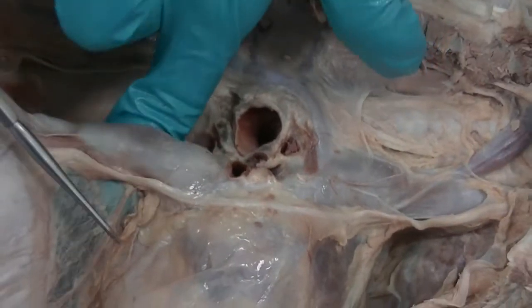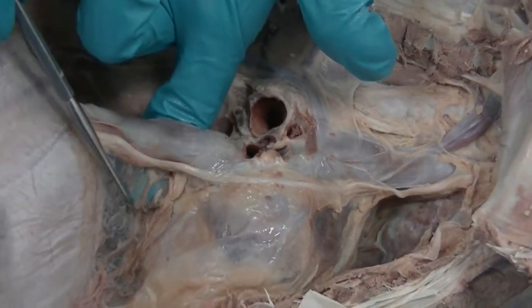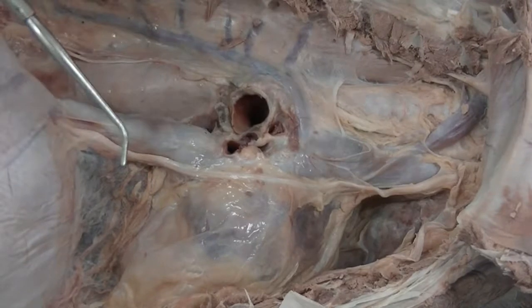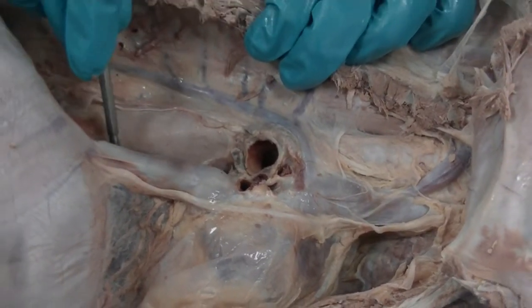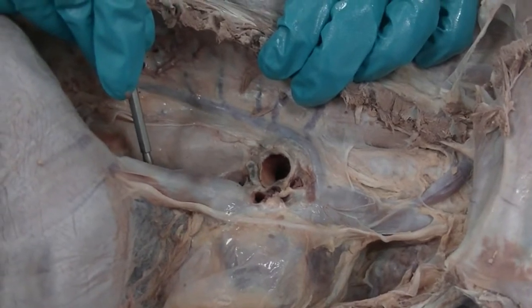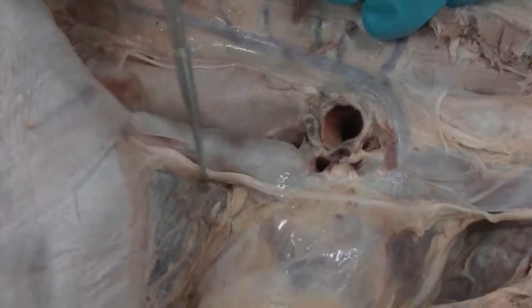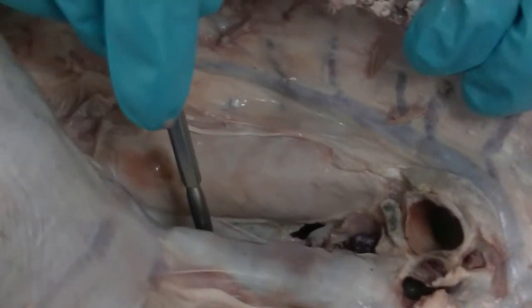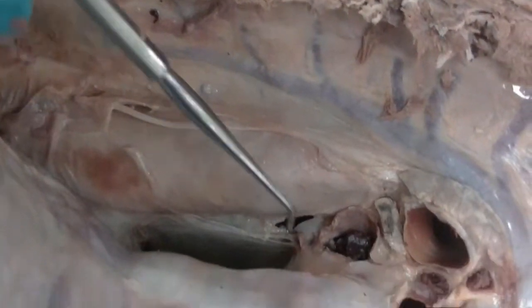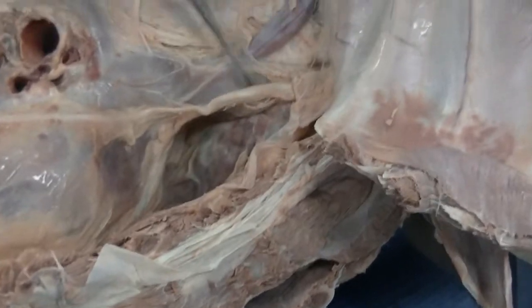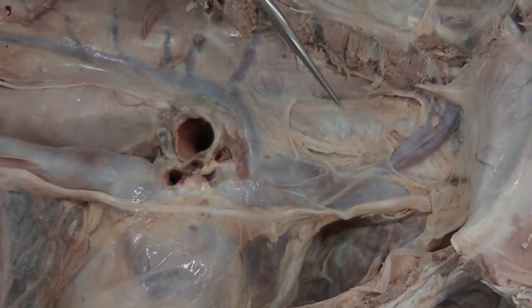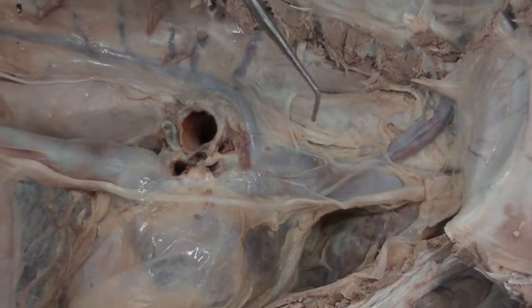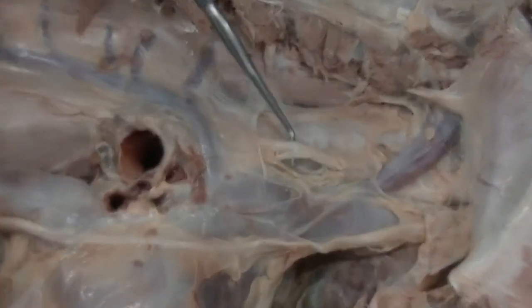So the fold that we already explained, that is our plica vena cava, and then as I go behind the plica vena cava, the probe is now in the mediastinal recess, which is the space between the plica vena cava and the mediastinum. Okay, so the major features that we can see from the right side are the cranial vena cava, caudal vena cava, azygous vein, right phrenic nerve, and right vagus nerve.